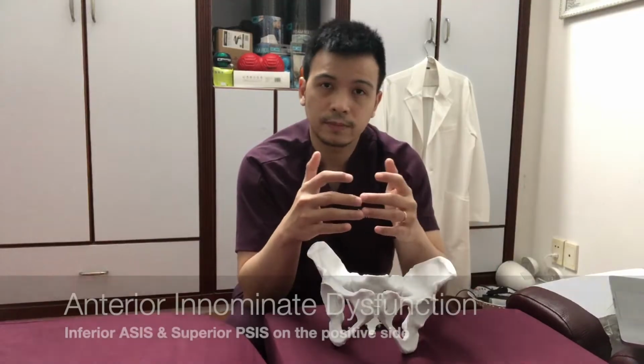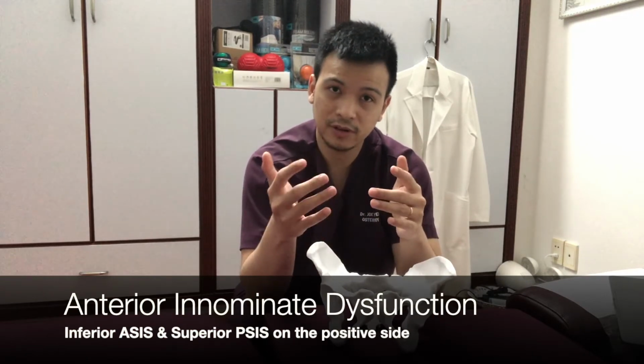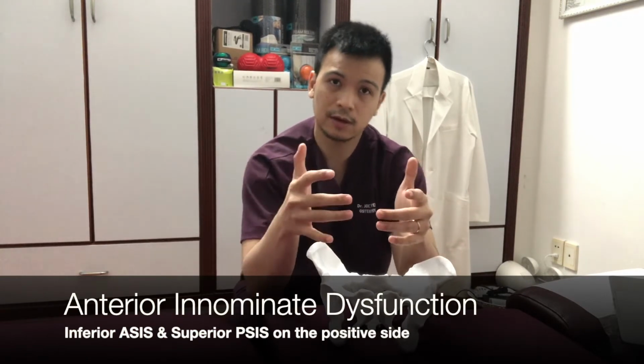There are 6 types of innominate dysfunction. I'll show you using my hand motion to make it easier. So this is my ASIS and my thumbs are the PSIS. Right here is the pubic symphysis, and my pinkies are the leg length. So let's say that I'm done with the diagnosis and the positive side is the right side right here.